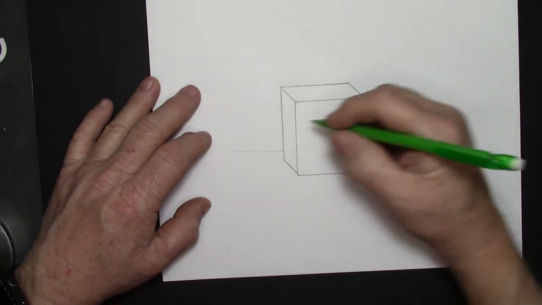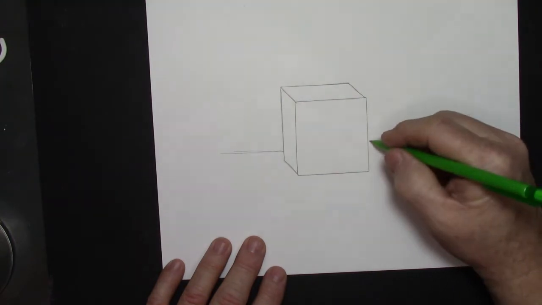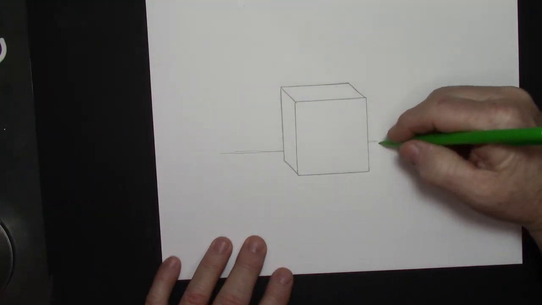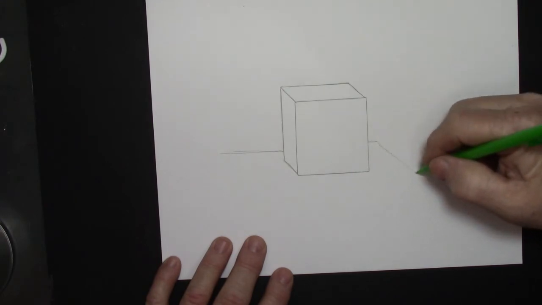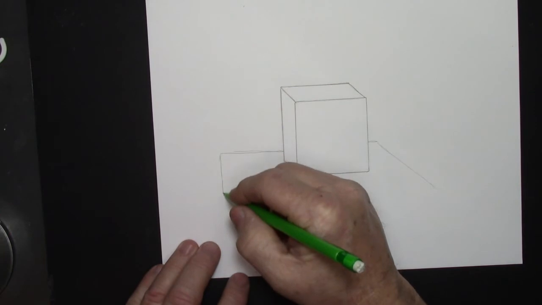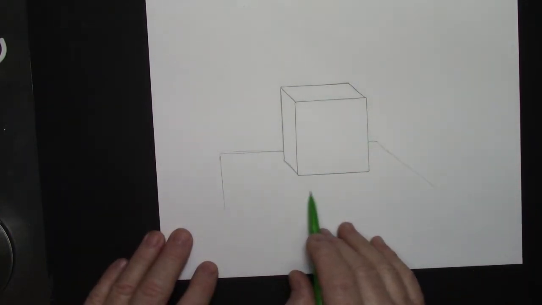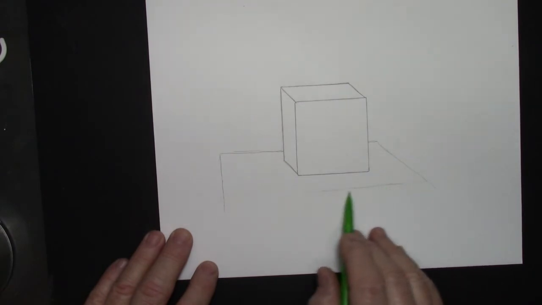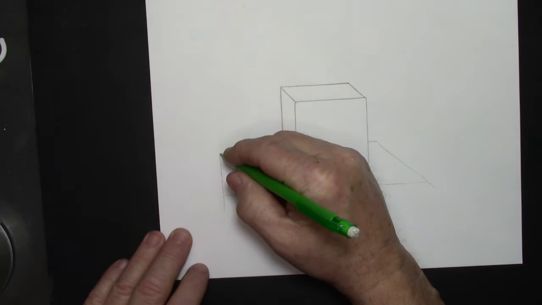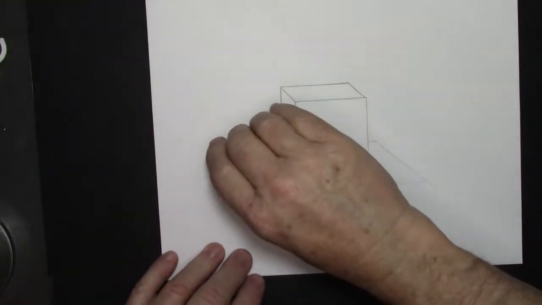All right, now I'm going to draw that table. See, I'm just going to stretch that line out that way and a little bit this way. And then I am going to draw the shelf or the table in perspective a little more. It will help it to look like it's sitting on something flat. Doesn't have to be real fancy. I'm going to angle this in just a little bit more so I can show that edge.